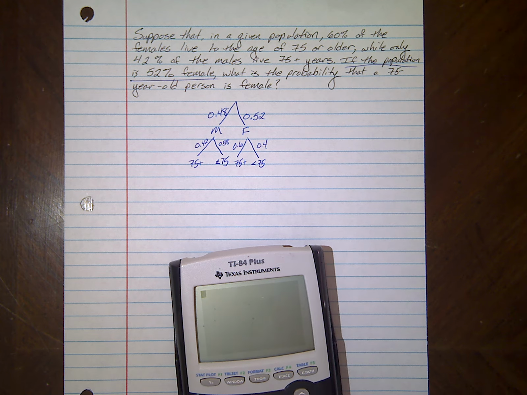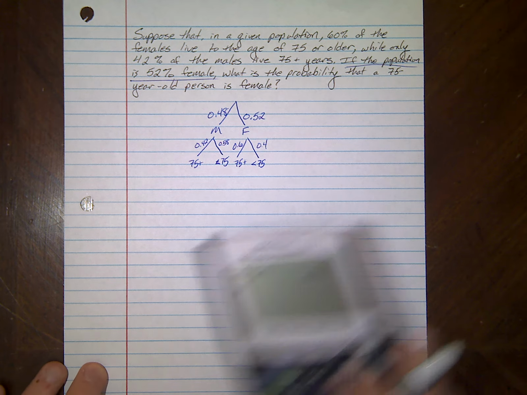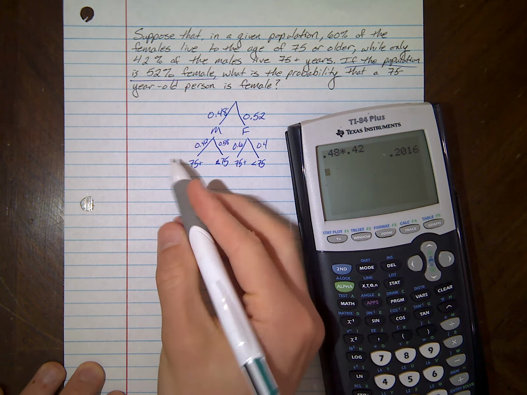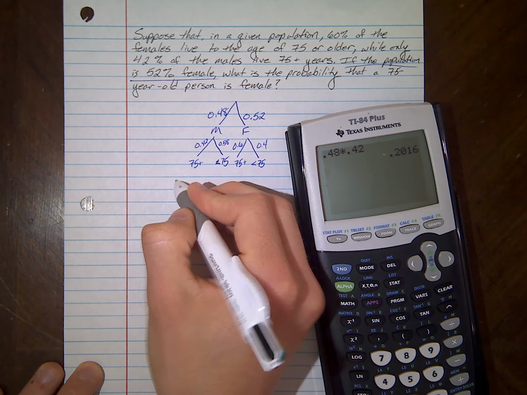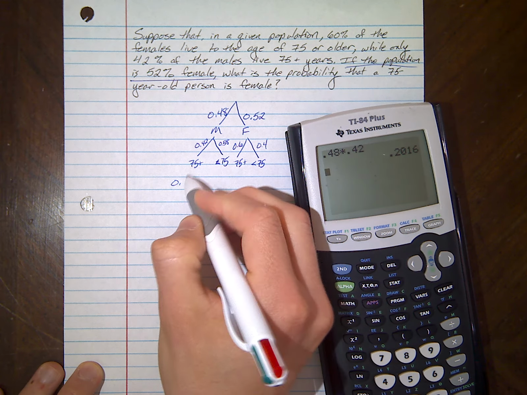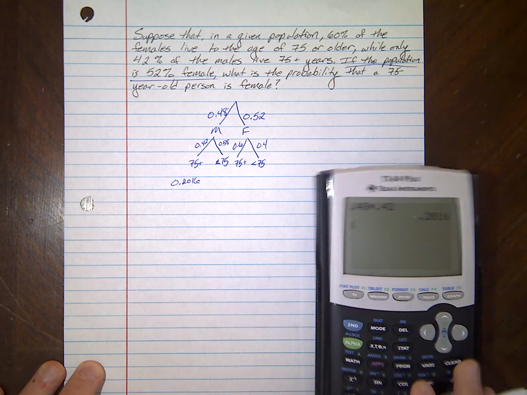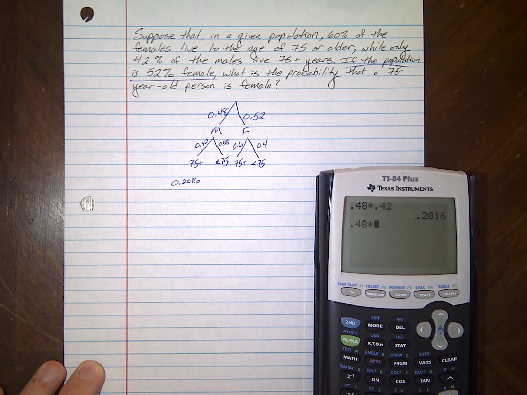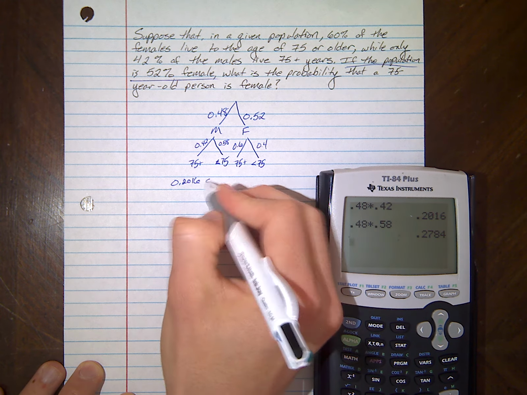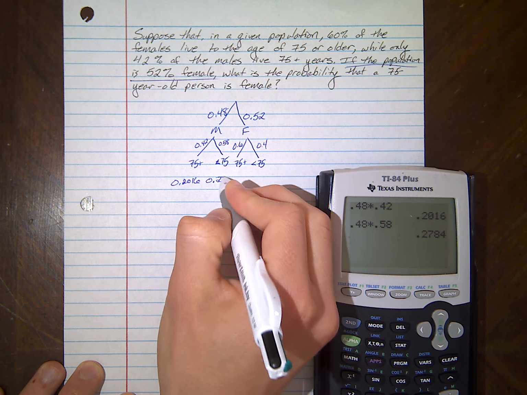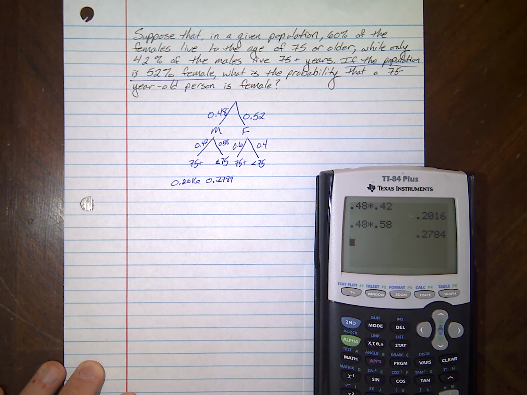Then finishing the branches out, 0.48 times 0.42 is the percentage of the entire population that are males that are 75 plus. And then 0.48 times 0.58, males not 75.